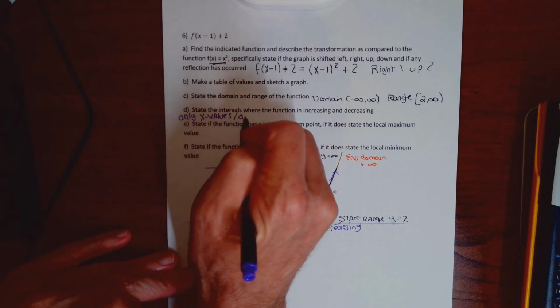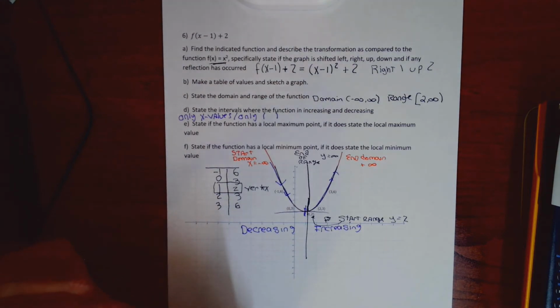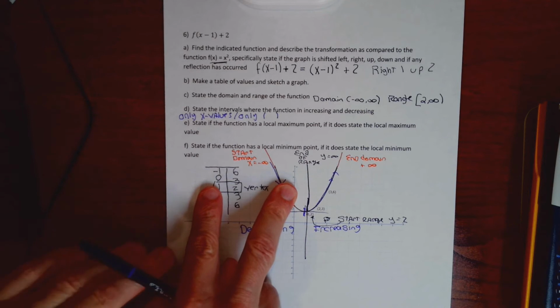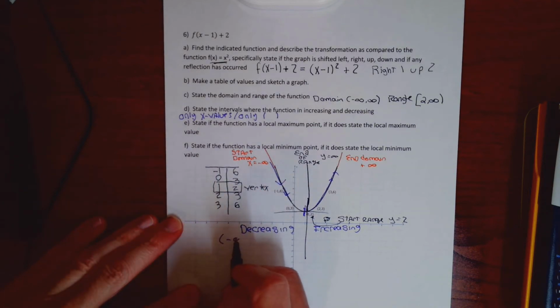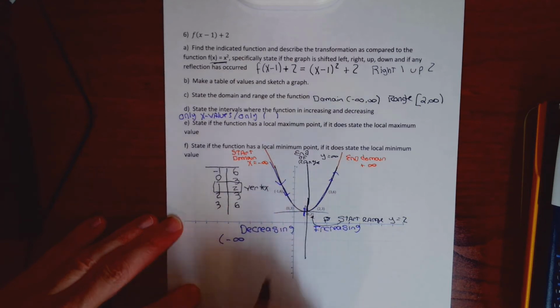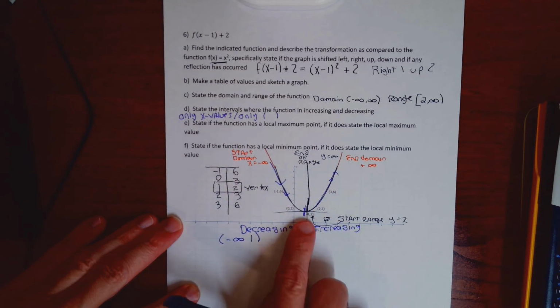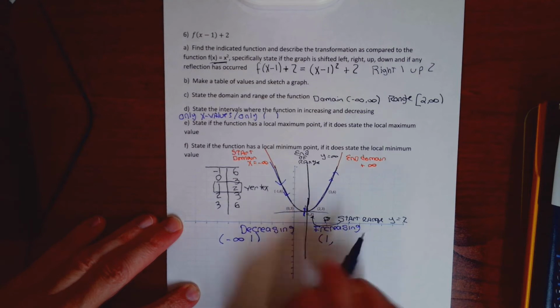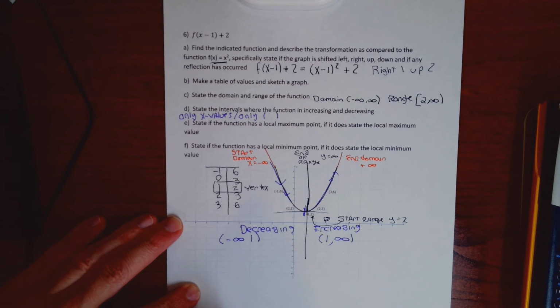You should only have round parentheses. These don't get square brackets. And in terms of trying to describe this half, the decreasing half, it goes from the far left edge of the x-axis, which has an x-coordinate of negative infinity, to the minimum point, which has an x-coordinate of 1. The other half, where it's increasing, starts at the x-coordinate of the minimum point, which is 1, and it goes all the way to the far right edge of the x-axis, which has an x-coordinate of infinity.